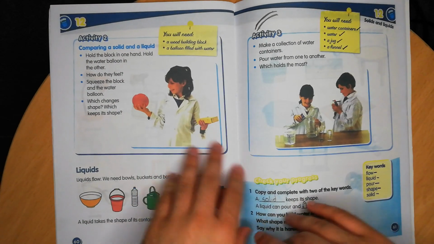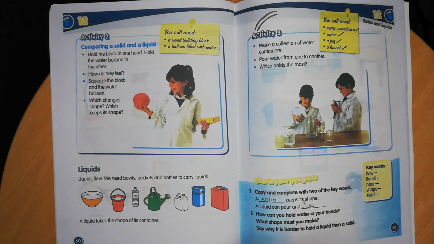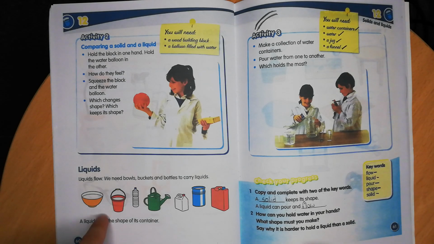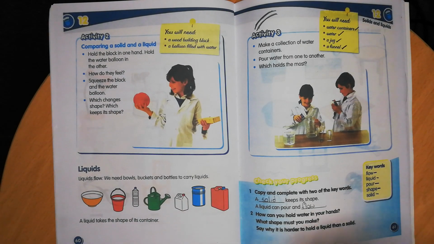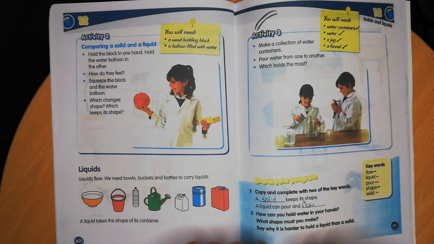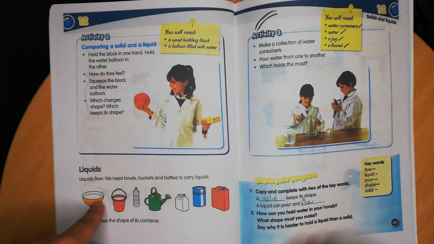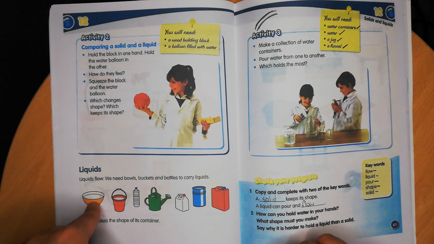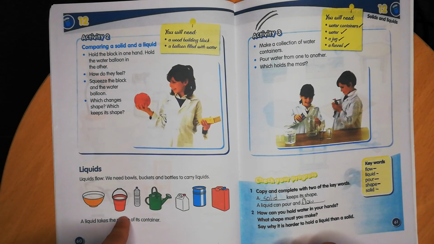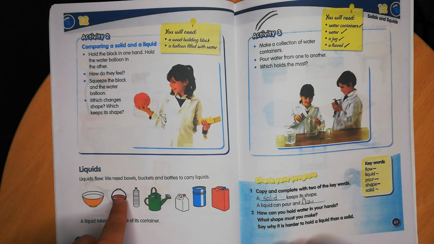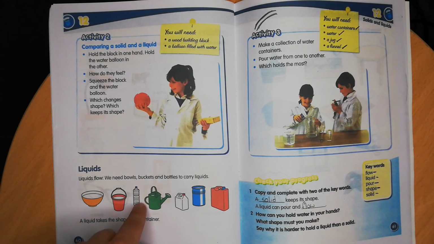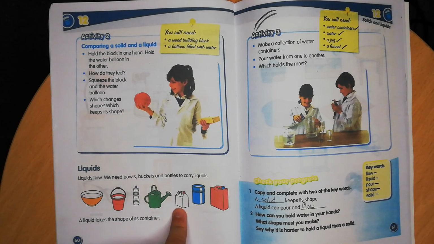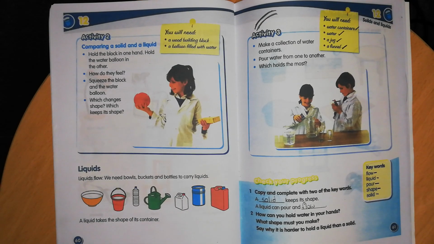Then we move on into liquids. Now liquids flow. Liquids take the shape of whatever they're contained in, whatever is the container. So here we have a bowl, so the water took the shape of a bowl. Here we have a bucket, so the liquid took the shape of the bucket. Same thing with the bottle, the sprinkler, the barrel, and the other containers.